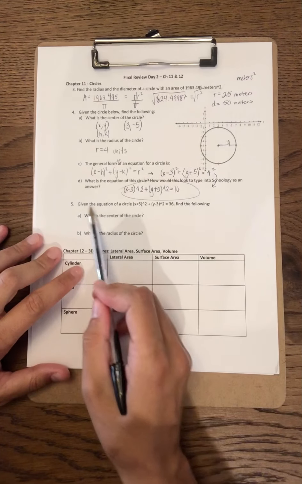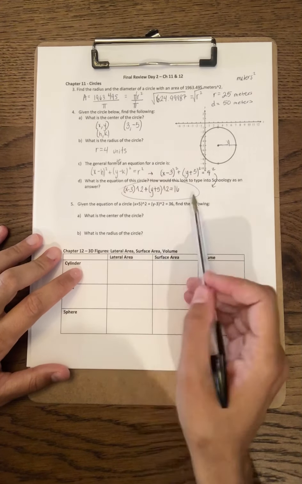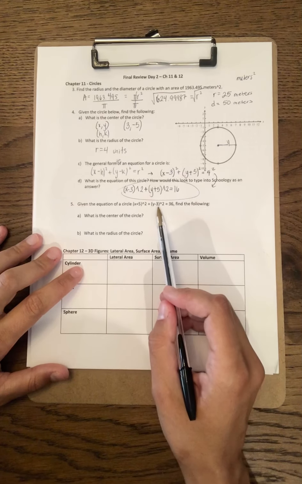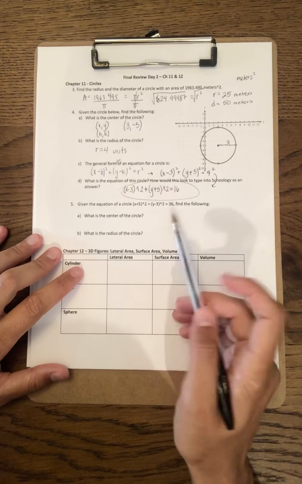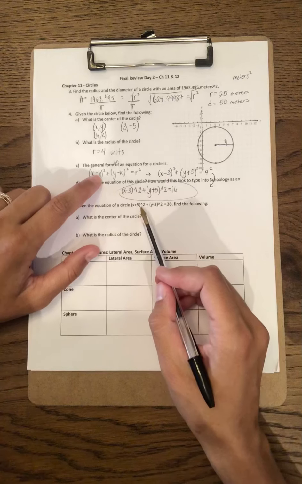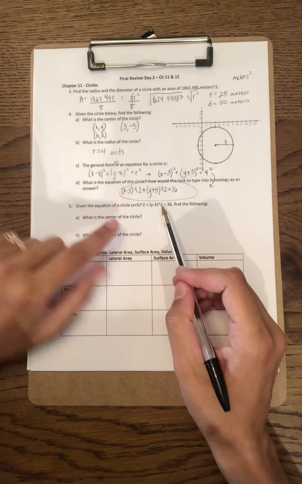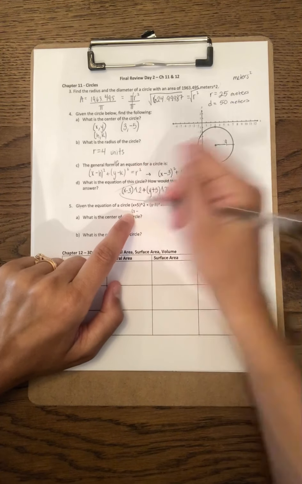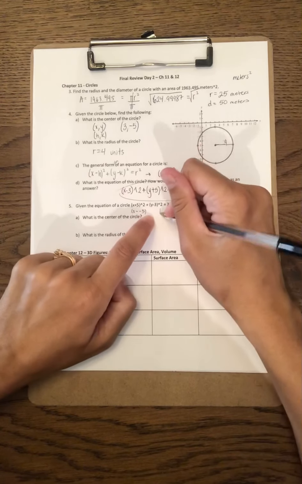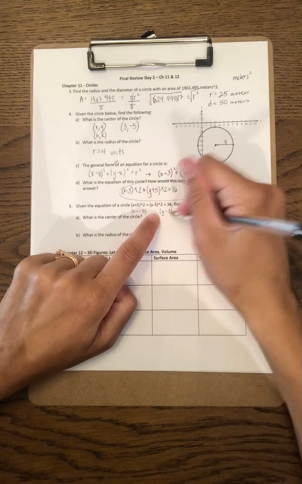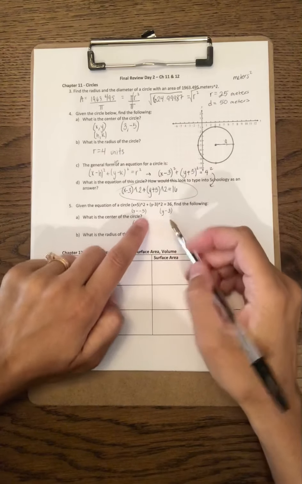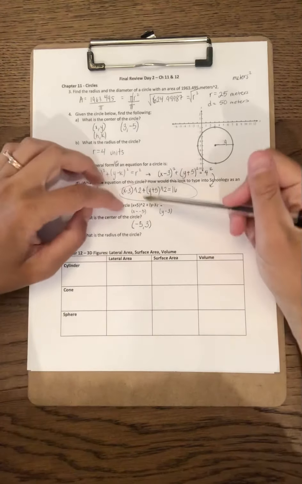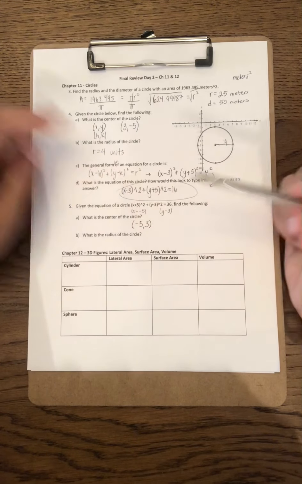And then number 5, it says given the equation of a circle, so now we're working backwards. Given the equation of a circle is x plus 5 squared plus y minus 3 squared equals 36. So again, if this is in the form x minus h squared, y minus k squared, then whatever we see here, it's actually going to be the opposite of that sign. So this is really x minus negative 5. This is y minus positive 3. So the center of the circle is negative 5, comma, positive 3. So again, opposite of what you see, instead of 5 it's negative, instead of 3 it's positive.